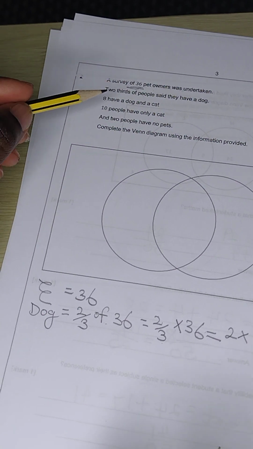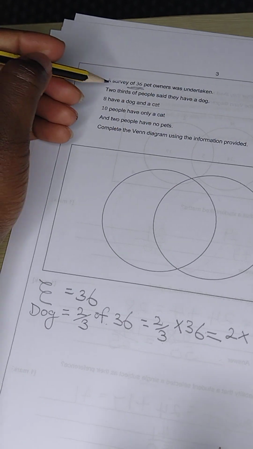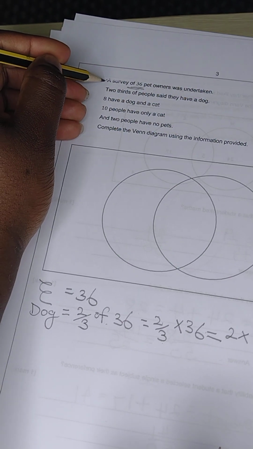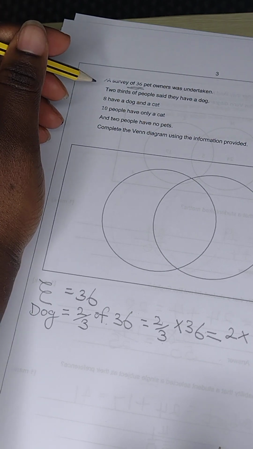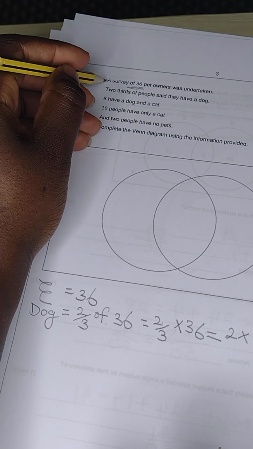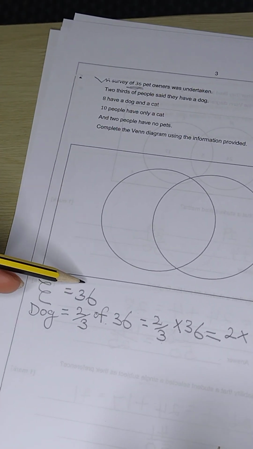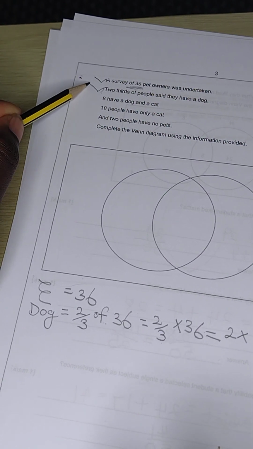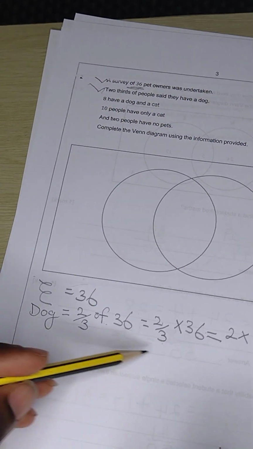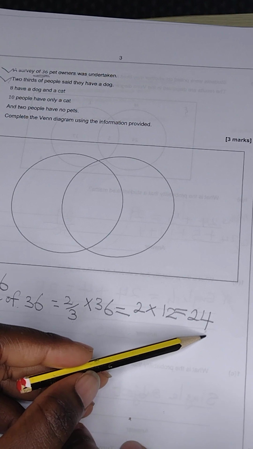Now note how I'm taking one line at a time and putting it into math form. So anytime you're dealing with word problems, the key to help you is to take one line at a time. So this first line is survey of 36 pet owners was undertaken. That's represented that way in the math form. 2/3 of people said they have a dog. That's represented here in the math form, which gives us that 24. So 2/3 of 36 is 24.